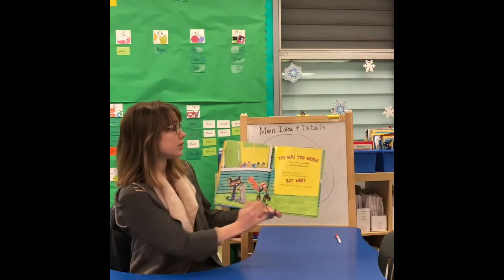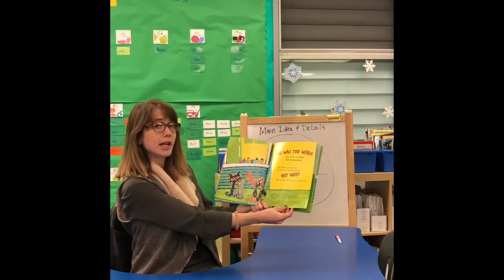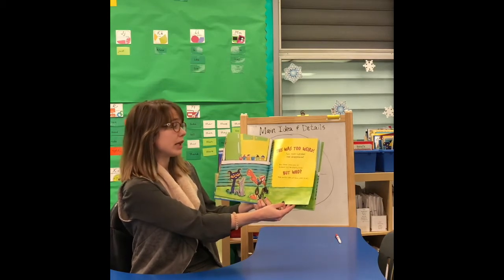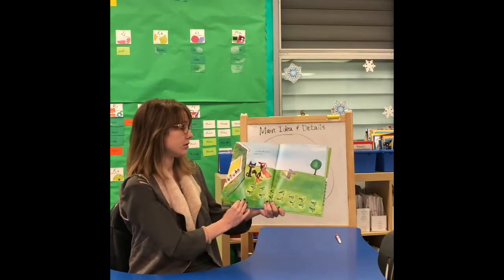They're finding clues. This was too weird. 2 more cupcakes had disappeared. Now there were only 6. Someone must be playing tricks. But who? Pete and Gus did not know what to do.